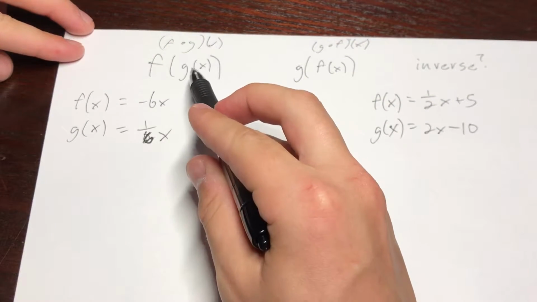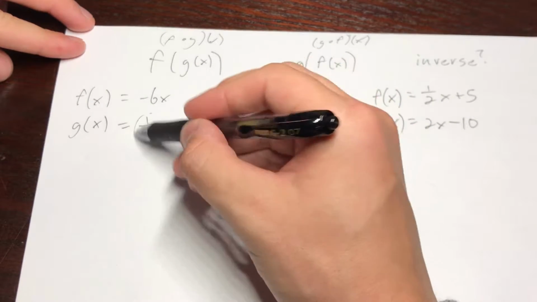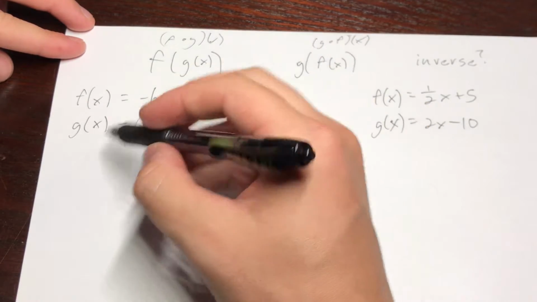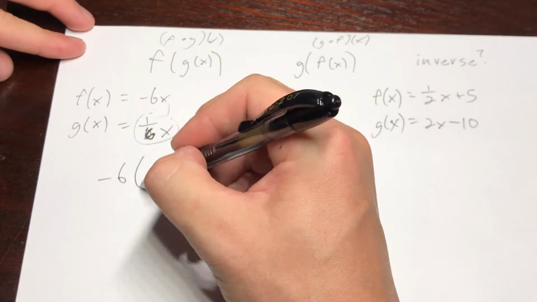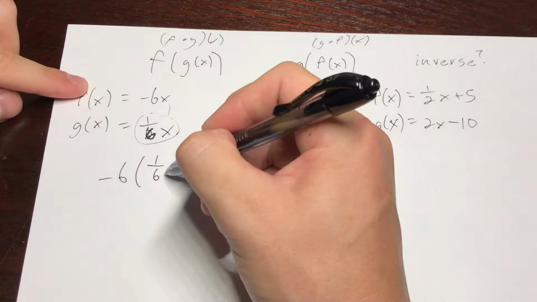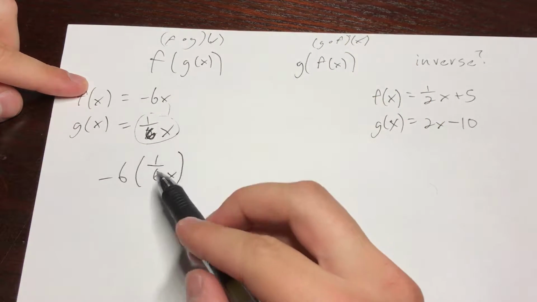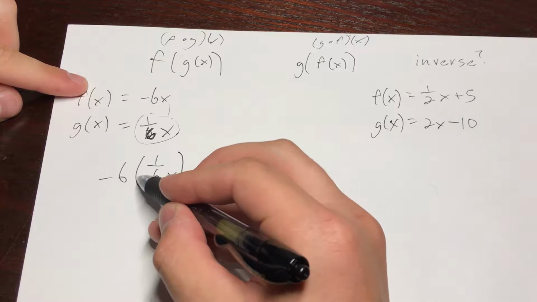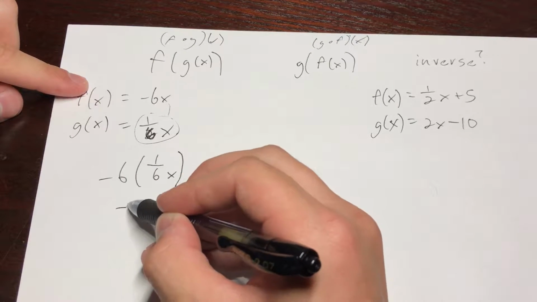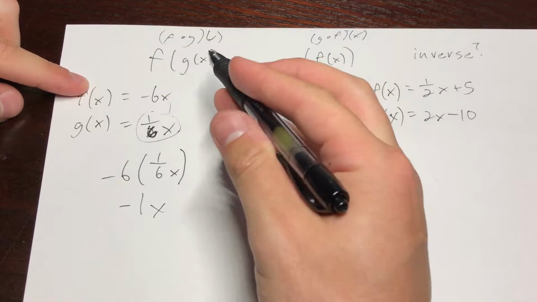f of g of x, so we're plugging g into f. So here's g, and I'm plugging this whole thing into x. So I got negative 6 times 1 over 6 times x. Okay, so I plug that in for x. Let me solve. Negative 6 times 1/6 is negative 1, and then we just have x. So negative 1x, that's for that.